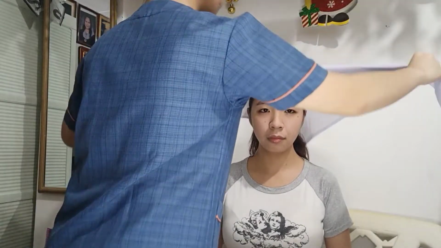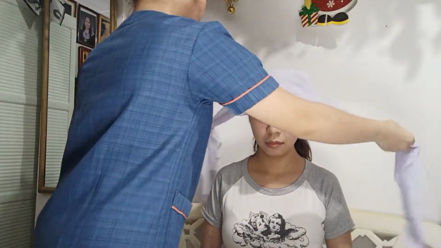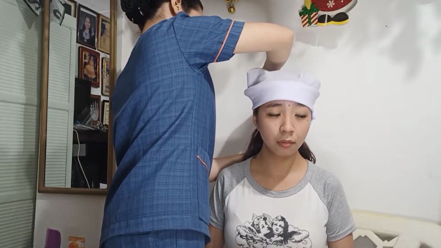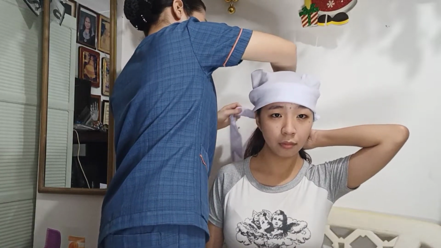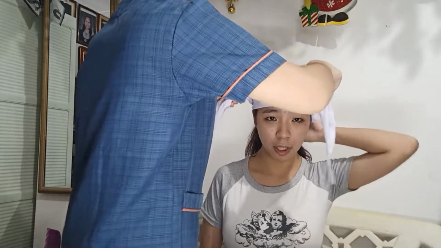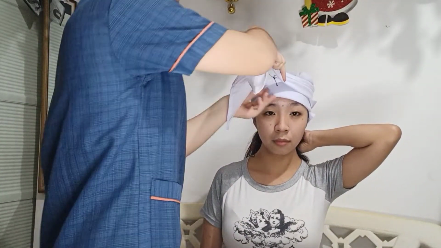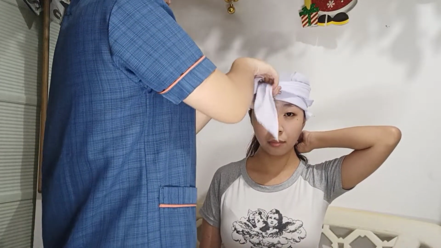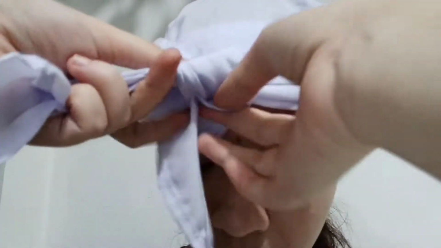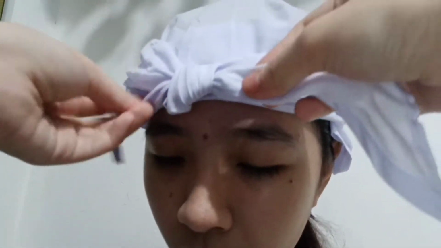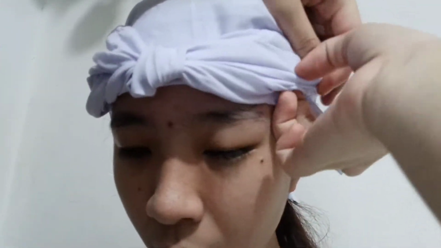Place the middle of the base of the triangle so that the edge is just above the eyebrows and bring the apex backward, allowing it to drop over the back of the head. Bring the ends of the triangle backward above the ears. Cross the ends over the apex at the occiput, carry the ends around the forehead and tie them in a square knot. Turn up the apex of the bandage toward the top of the head, and pin with a safety pin or tuck in behind the crossed part of the bandage.